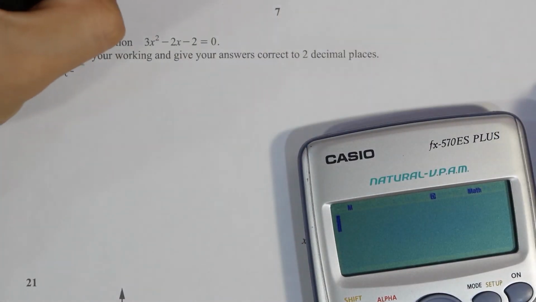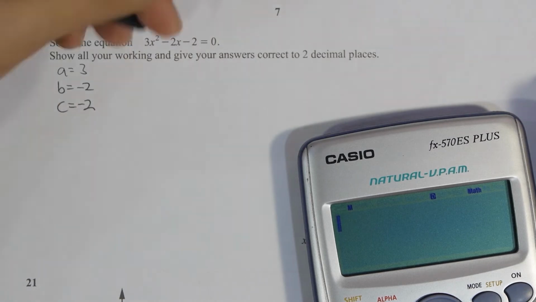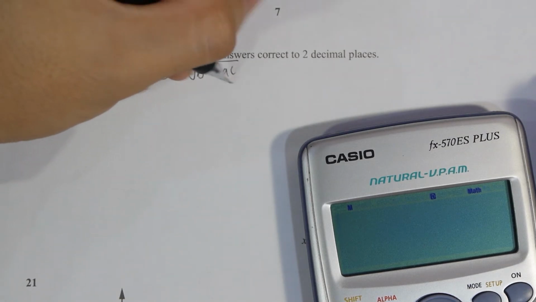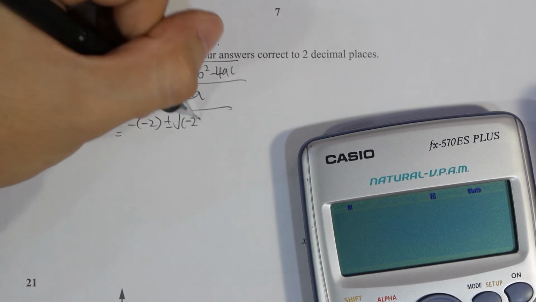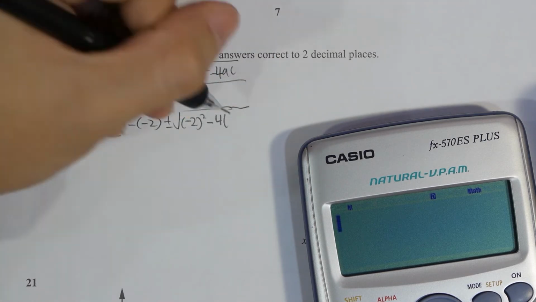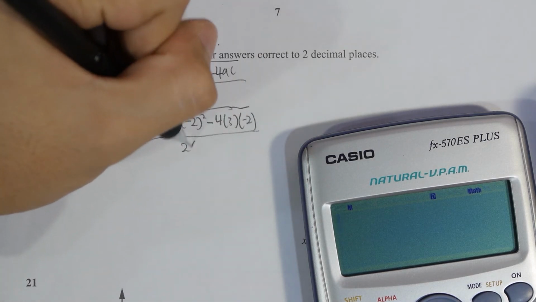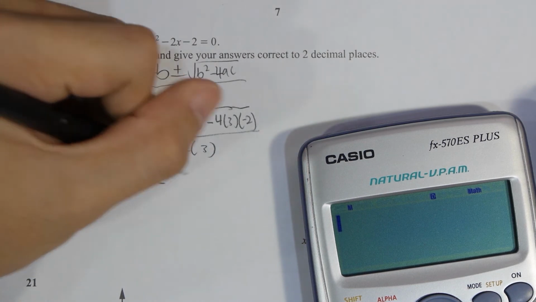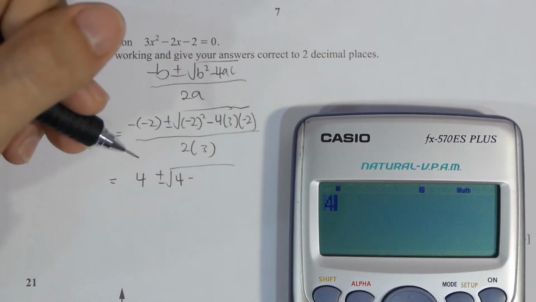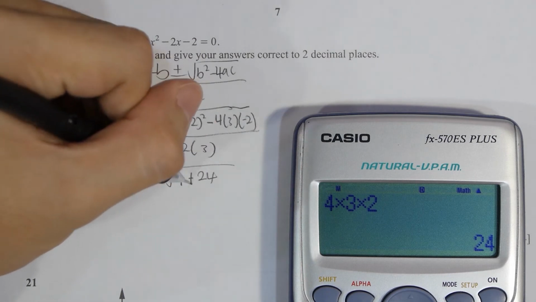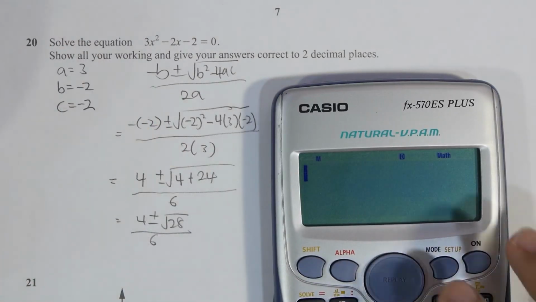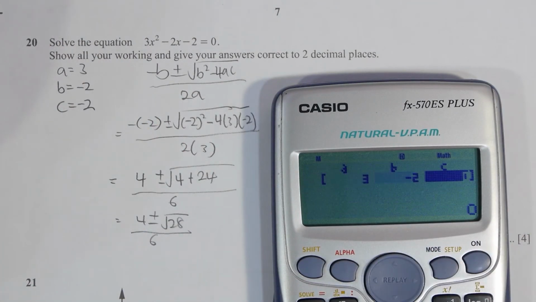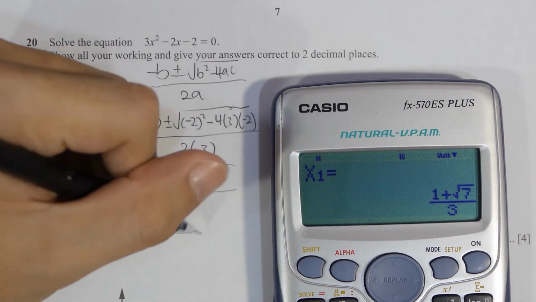But for question 20, this one can be solved using the quadratic formula, which goes by -b plus minus square root of b squared minus 4ac over 2a. So the key assessment here is to identify what's A, B, and C from the equation. A will be 3, B is -2, and C is also -2. By substituting all the information in, you will get the final results as 1.22 or -0.55.